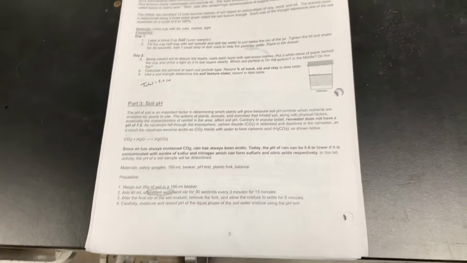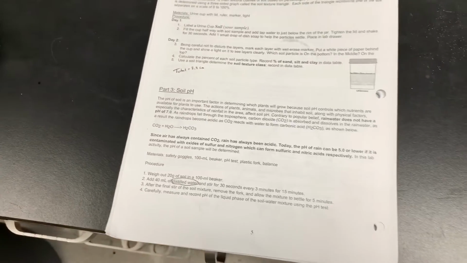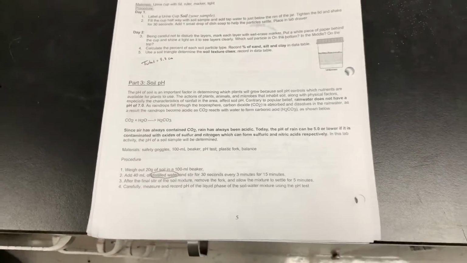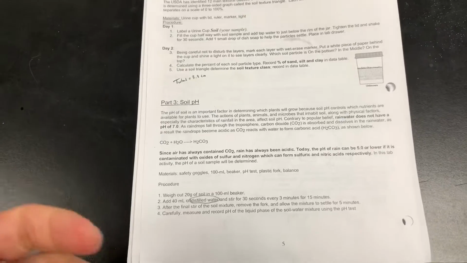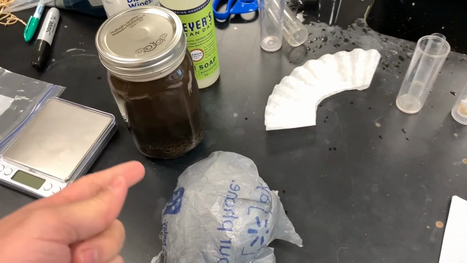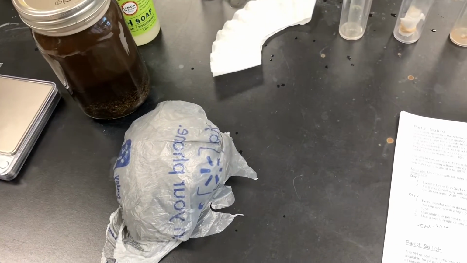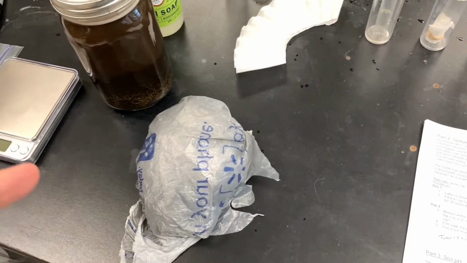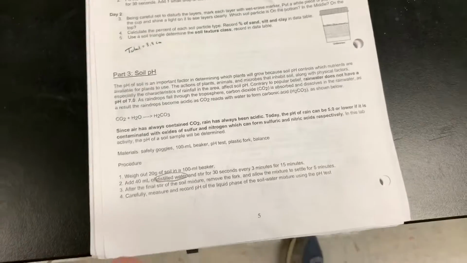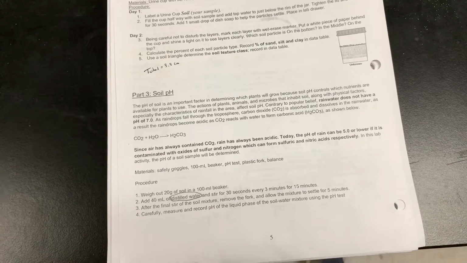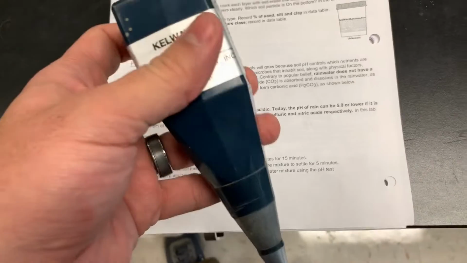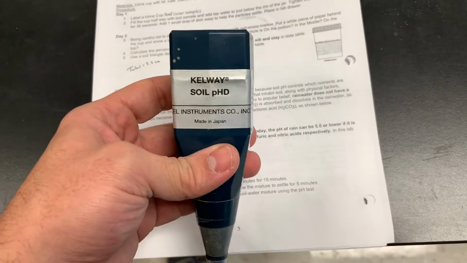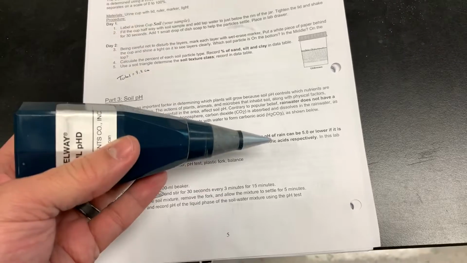Part 3 is the only part which you'll be able to complete the first day, and that is soil pH. So basically you're going to take a little bit of your sample and mix it up, and there are some directions in there. Once it's all mixed up following the directions, you're going to use the soil pH probes, almost.